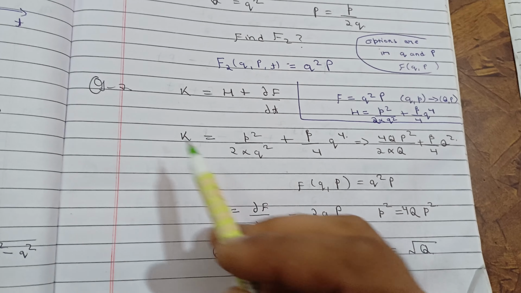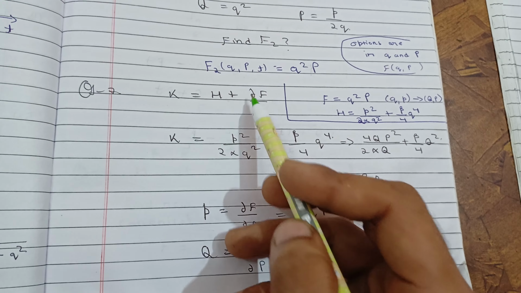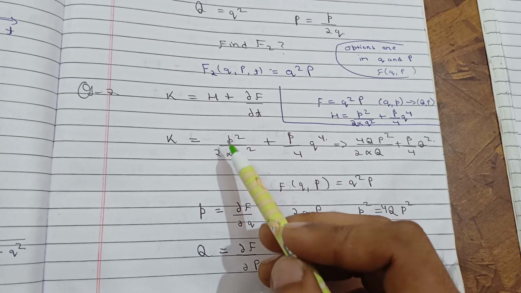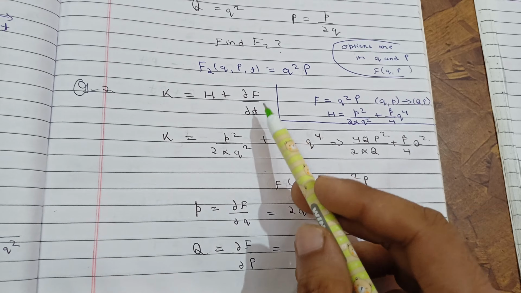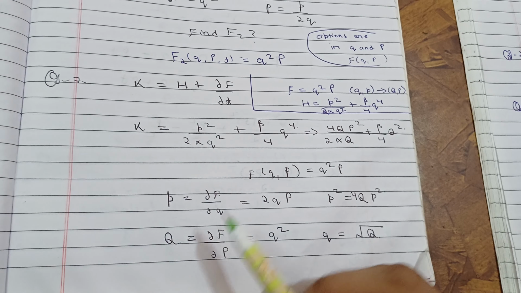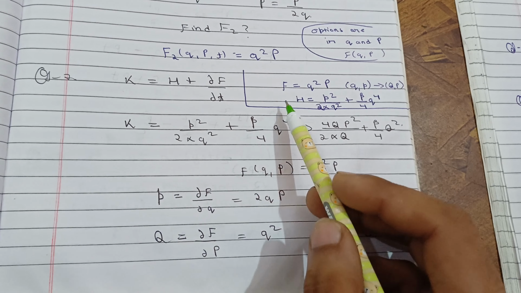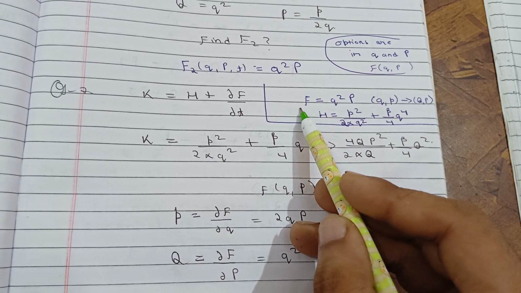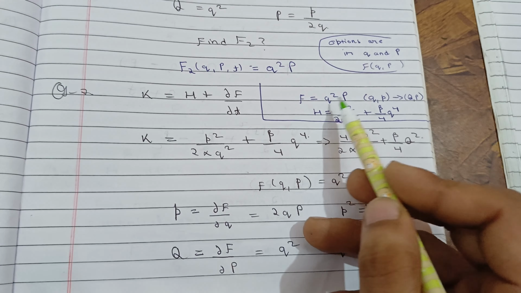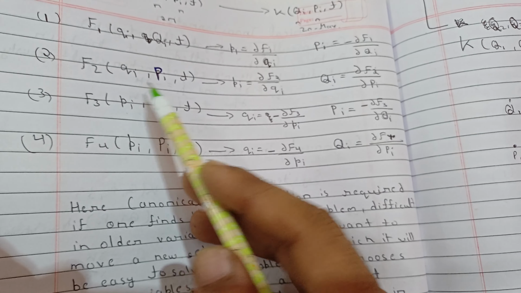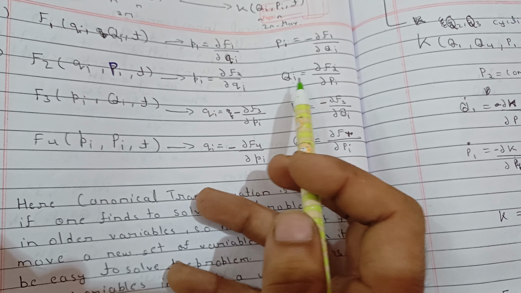So let's see the solution. The new Hamiltonian will be H plus del F by del t. So this is your F. H is this, so we'll write H as it is here, and it is not a function of time, so we will get 0 in place of del F by del t. Now, after seeing this generating function, it is a function of small q and capital P. So which equations will we use? From small q and capital P, we use these equations: small p and capital Q will be these.